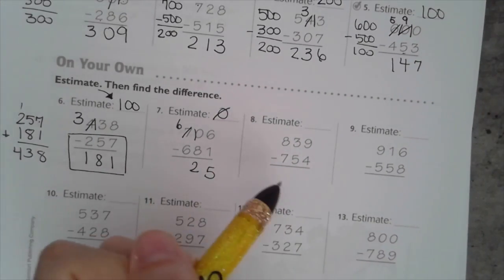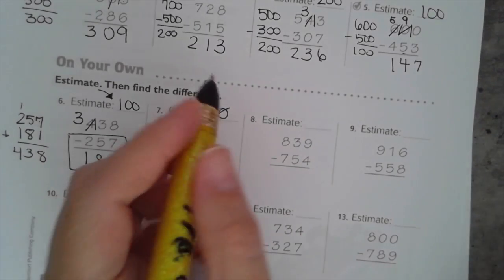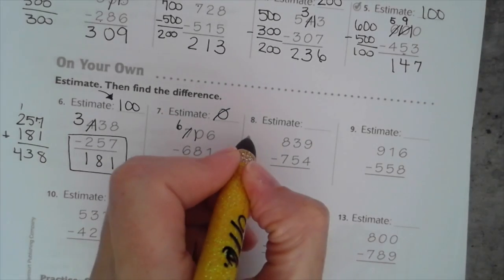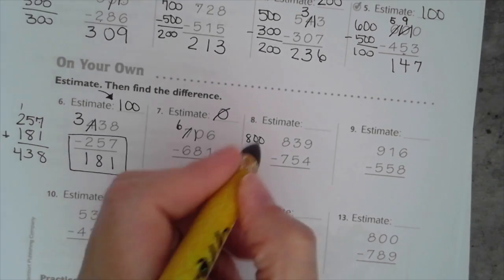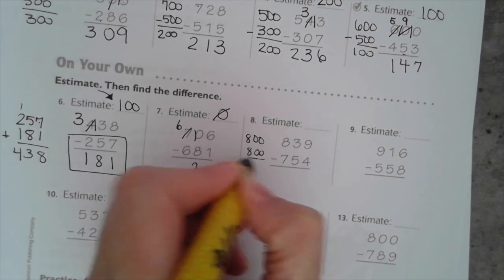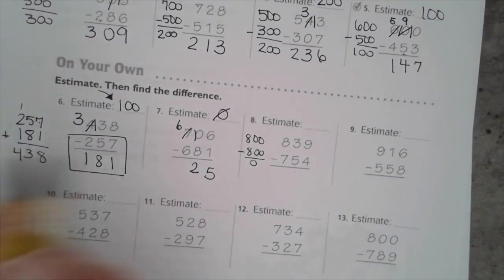All right, so 839 subtract 754. 839 rounds to about 800. 754 rounds to about 800. So we should have a pretty small answer for this one too.